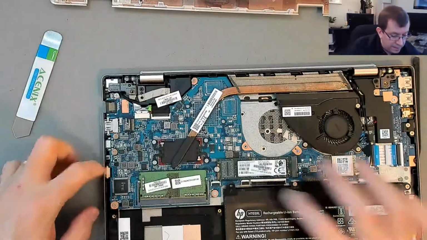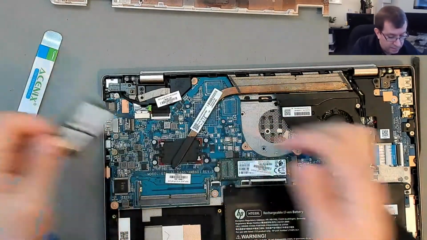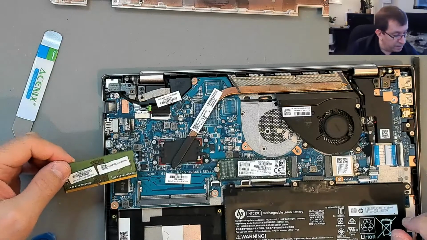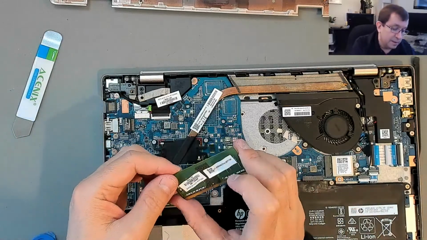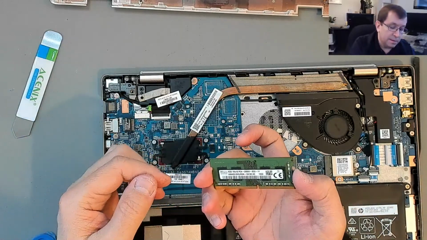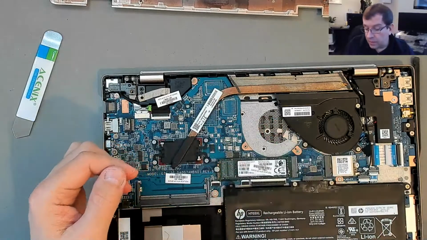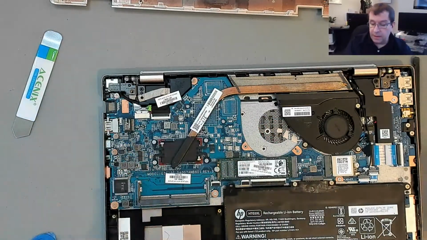So this currently has a single, oh, it only has one memory slot. So I guess I'm going to be using my 8 gig memory module.